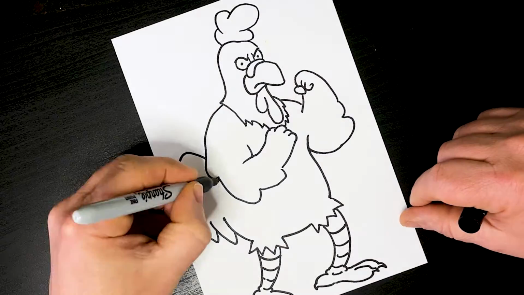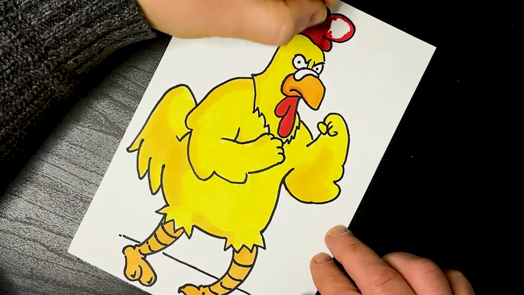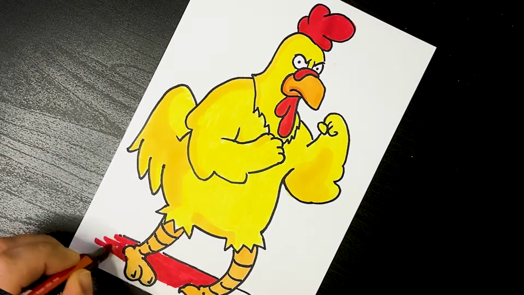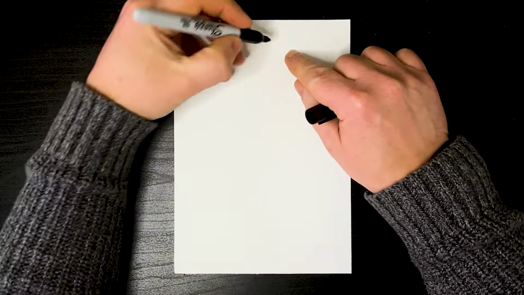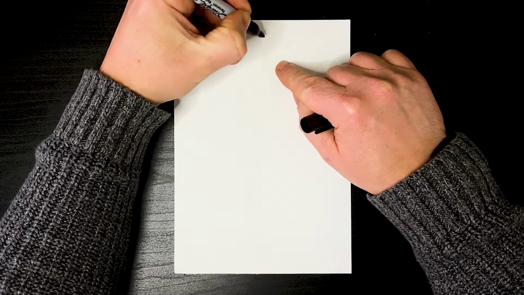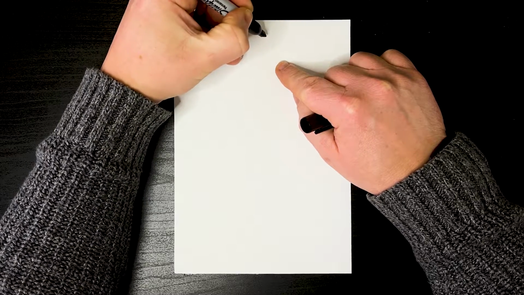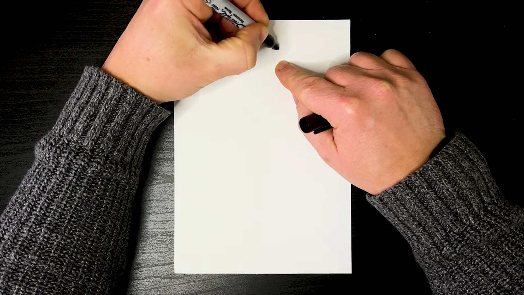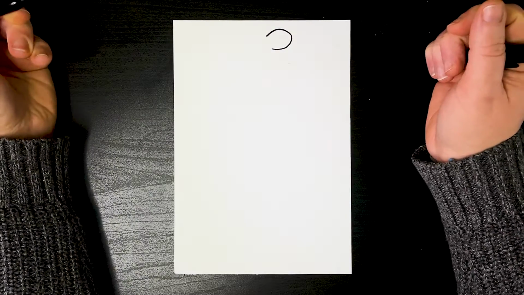Today we're going to draw the giant chicken from Family Guy and also in Fortnite at the moment. So let's get in there at the top area of the chicken. At the top we're going to do kind of like an oblong, circular point. I'm just going to go in there and get that in like that.